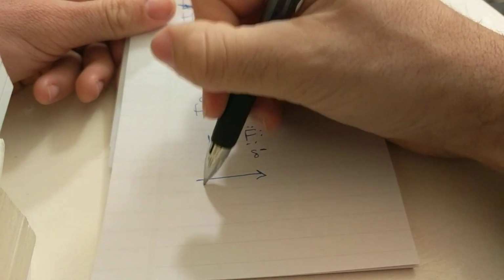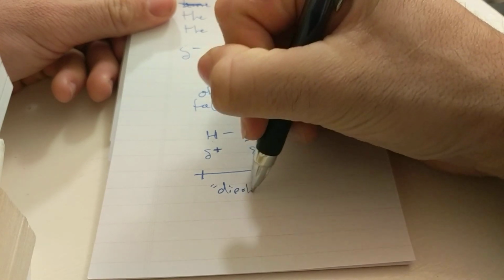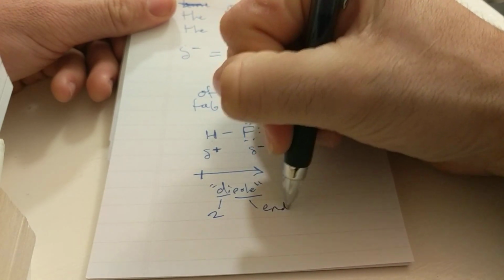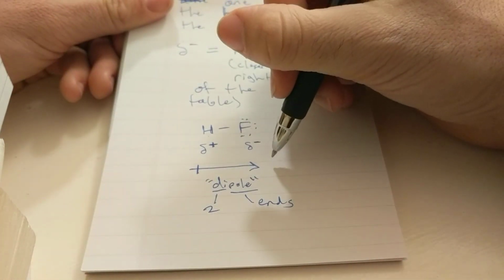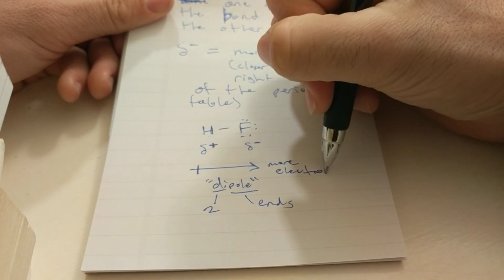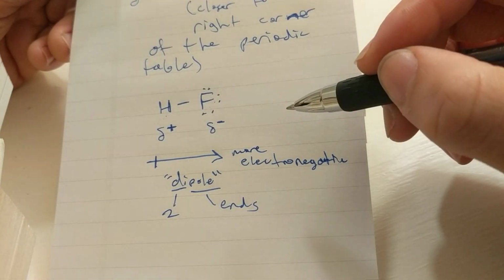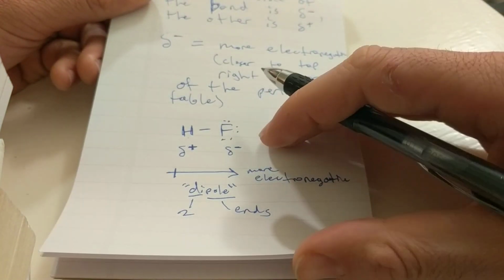The other way we show this is this thing called a dipole. Di means two. Pole means ends. There's two ends, a positive end and a negative end. This always points towards the more electronegative, the more negative one. That's important. We need to know that when we're doing molecules, which we're going to do right now.